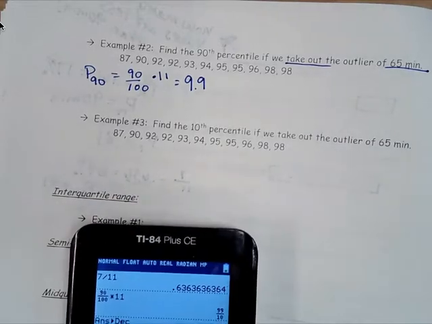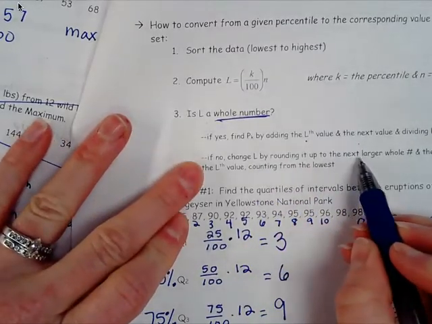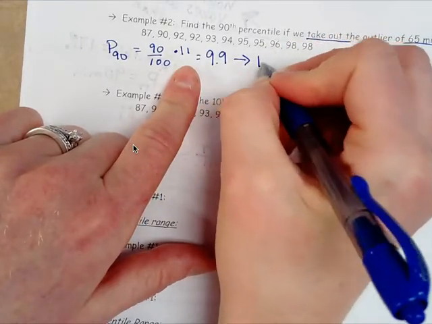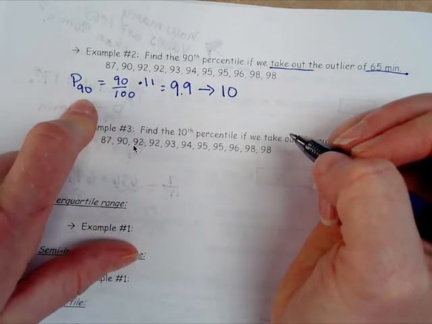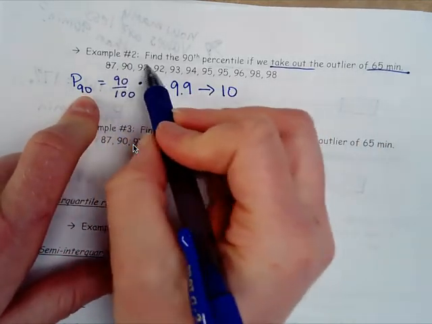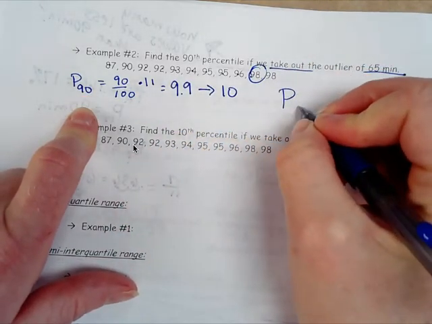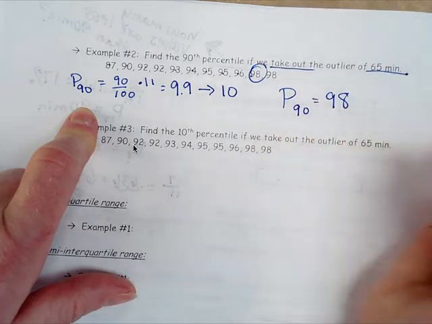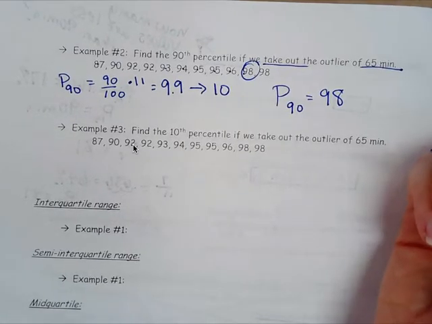So this is the first time we've had a decimal answer. Normally we have a whole number answer, we add it to that next value and divide by 2. But when we have a decimal answer, it tells us to round up to the next larger whole number. So this would be 10. So the 10th value is going to be our P90, our 90th percentile. So 1, 2, 3, 4, 5, 6, 7, 8, 9, 10. So it equals 98. So the 90th percentile, the data value in that percentile, is 98.